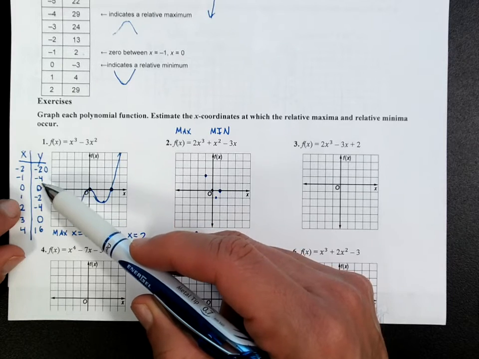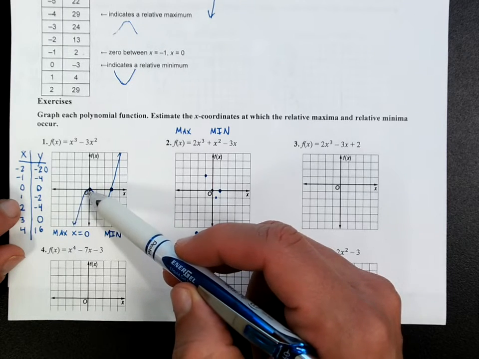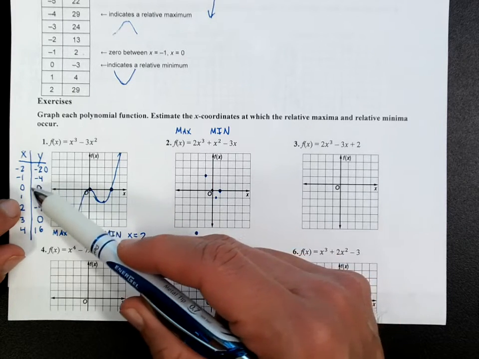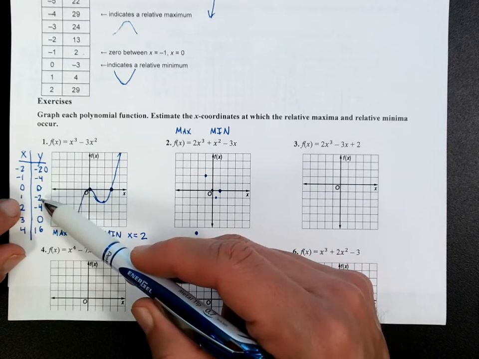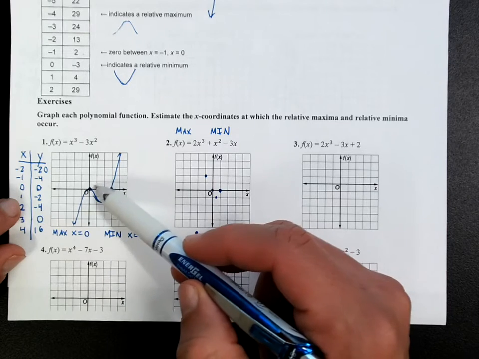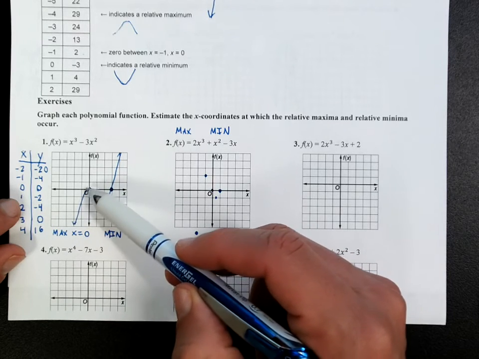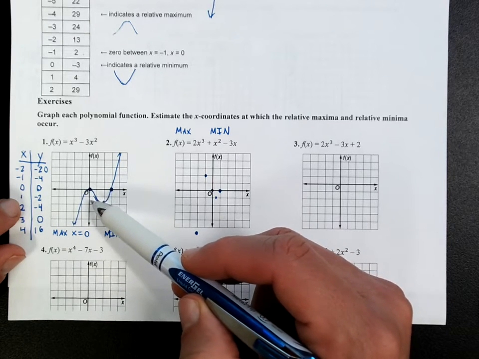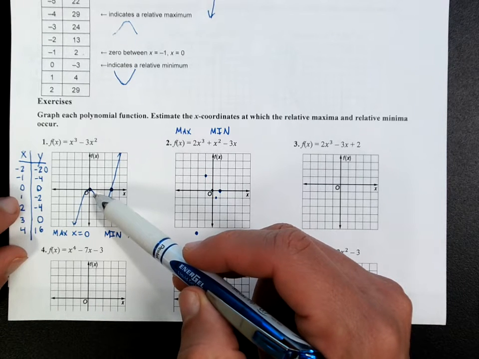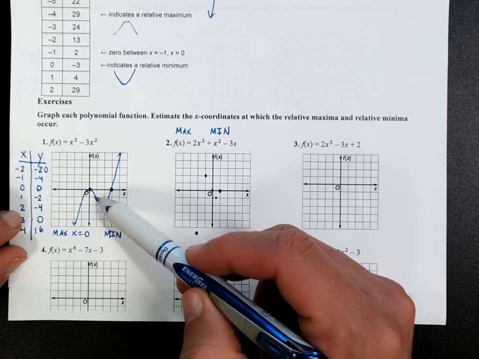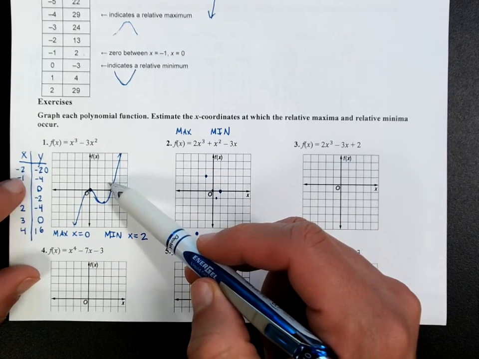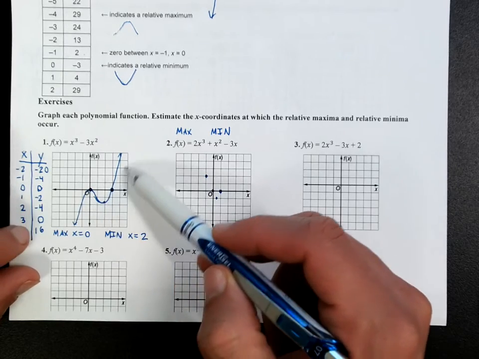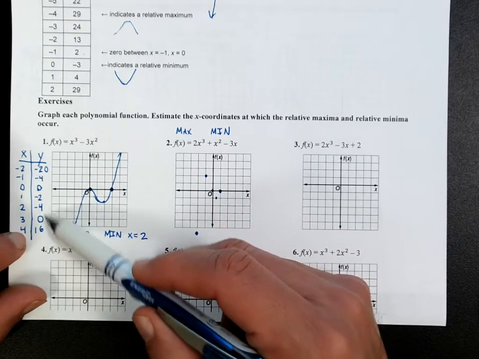It says increasing all the way to here, then nothing's happening here, it says 0, meaning it's flat at that point, and then it goes down again. So you went from increasing to decreasing, so there's your max. And then right here you went from decreasing, you're decreasing between 1 and 2, to nothing here, and then going up again. So you went from decreasing to increasing. And by the way, there's your root, and there's another root.